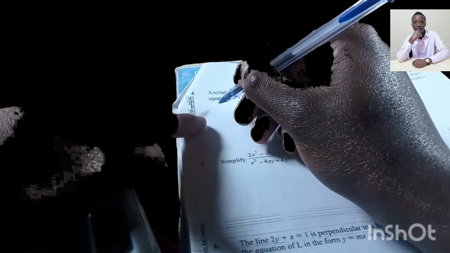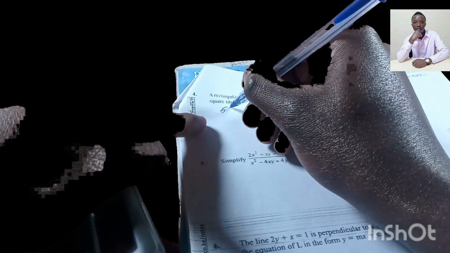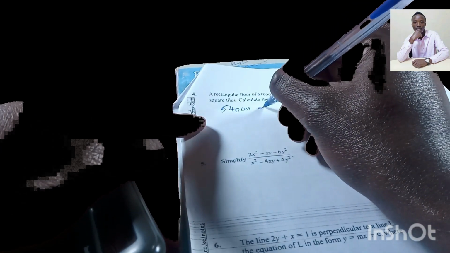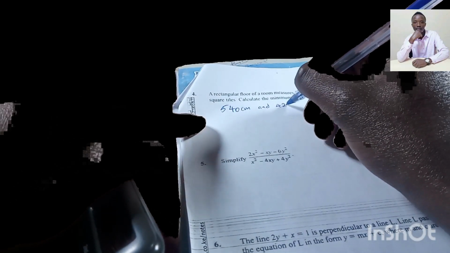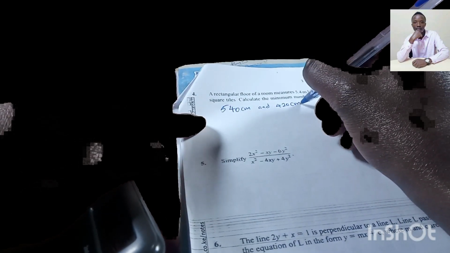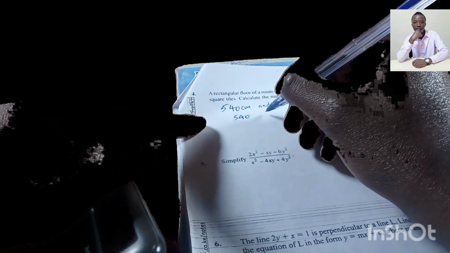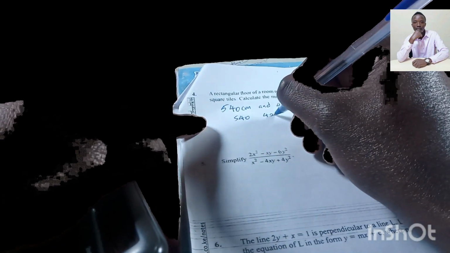We can convert the two into centimeters. 5.4 will be equivalent to 540 centimeters, and the width will be equal to 420 centimeters. So we can find the LCM of 540 and 420.